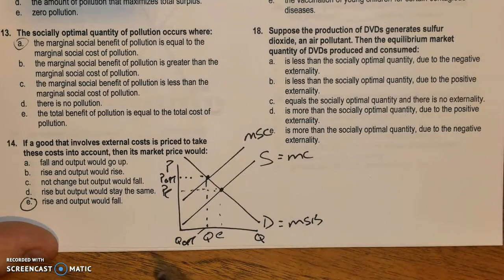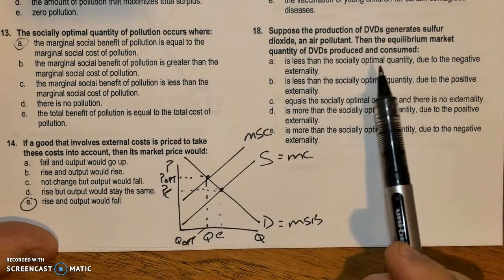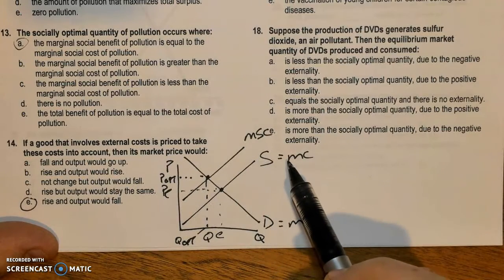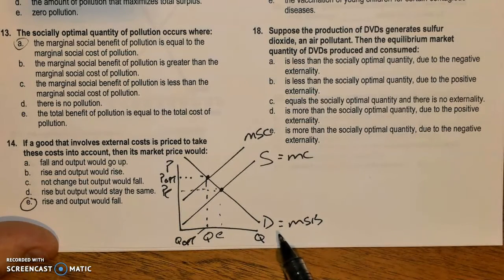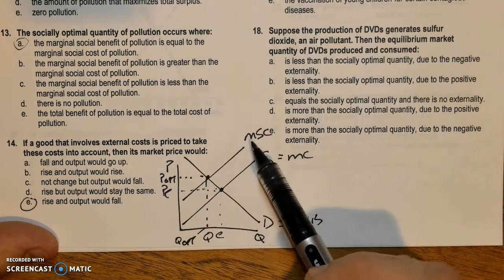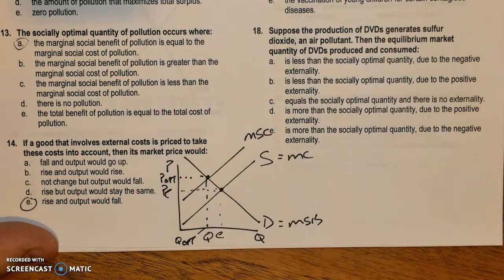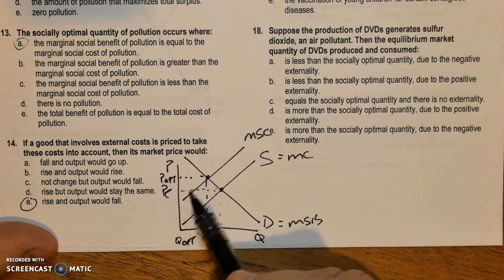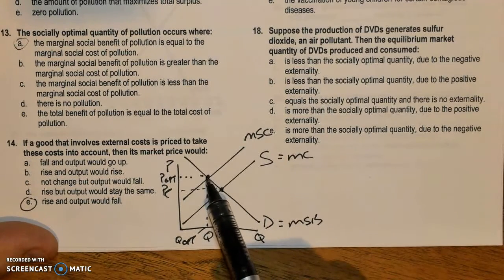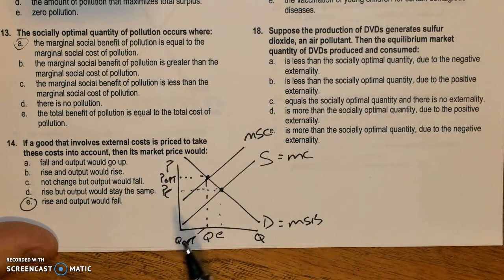And so what we see is the equilibrium quantity, where this is supply, which equals marginal cost, and downward sloping demand, which equals marginal social benefit. But what we don't factor in is marginal social cost, right, which would shift supply to the left. There's no shift because they're just showing you two different costs, right? Like one is the cost of everything with the marginal social cost included. And so the equilibrium point is here, but the socially optimal point is there.